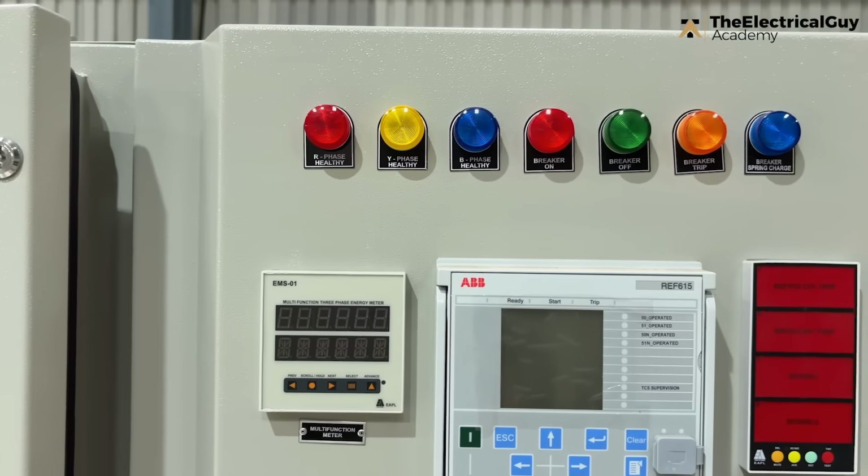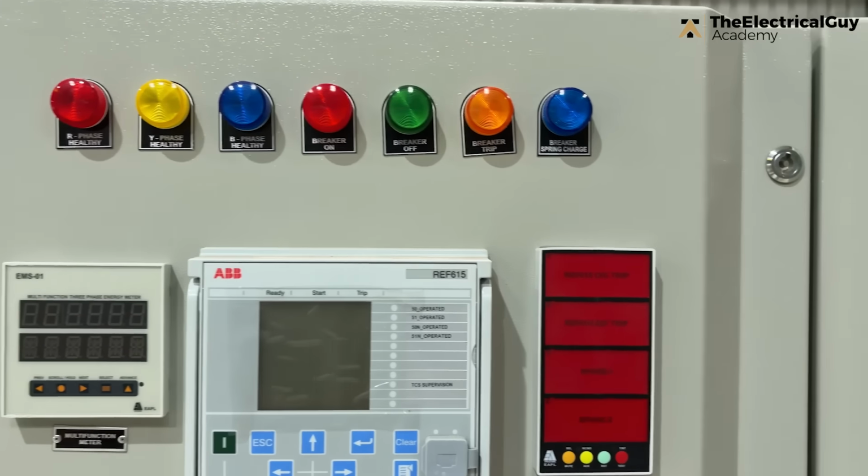And then we also have auxiliary supply, auxiliary voltage. This voltage is different than that of the rated voltage. Auxiliary voltage, we use it for powering our control and protection circuitry. And it is much lower when we compare it with the rated normal voltage.